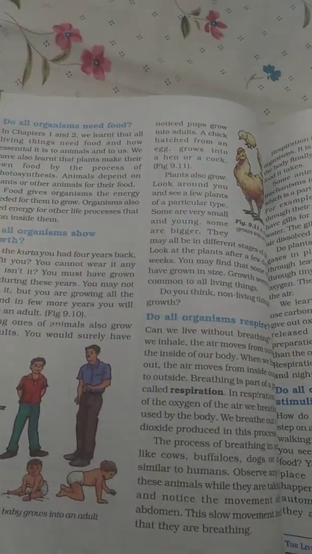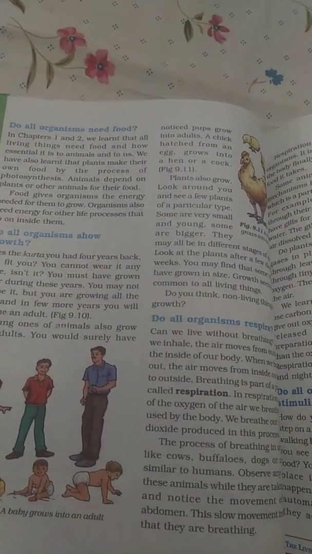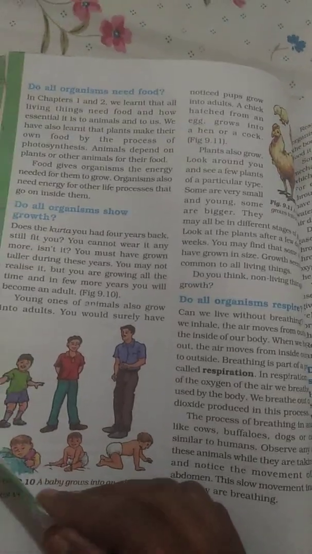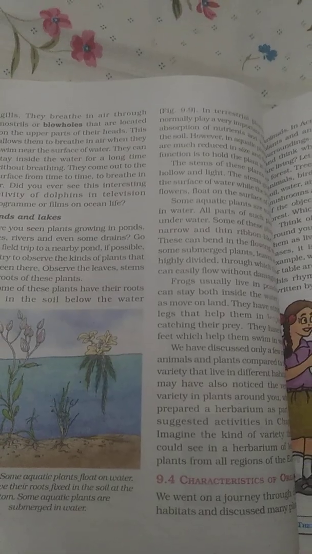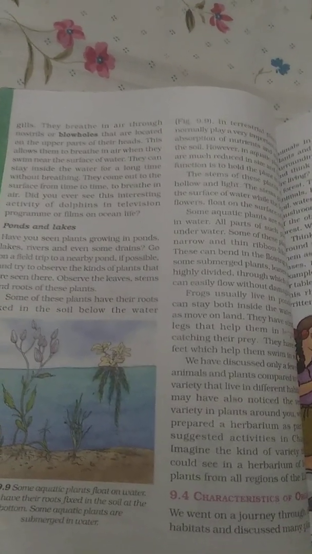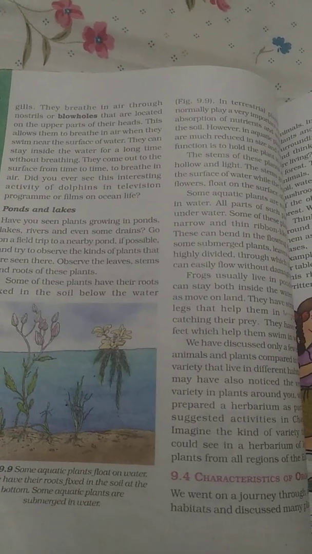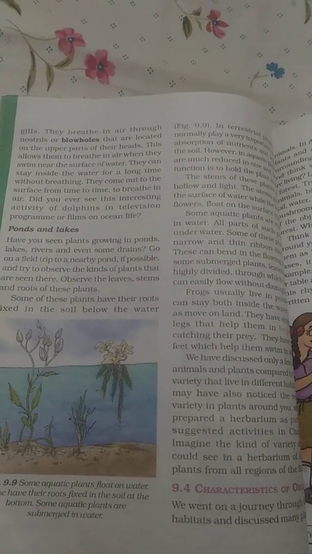In the next class we will discuss in detail the characteristics of living things. Okay children, with this we conclude today's topics, and in the next class we will discuss all the different characteristics of living things in detail.